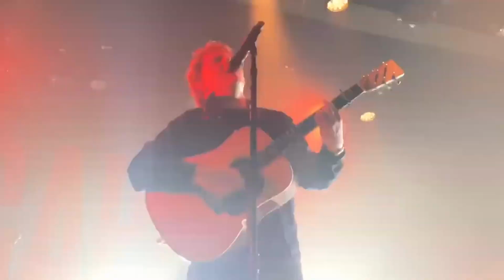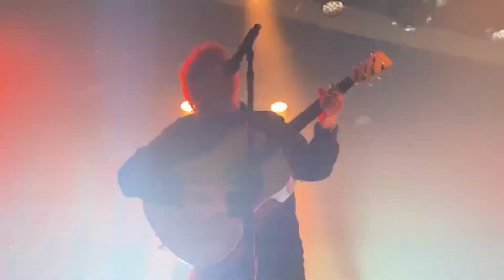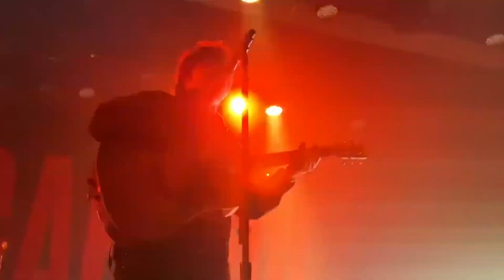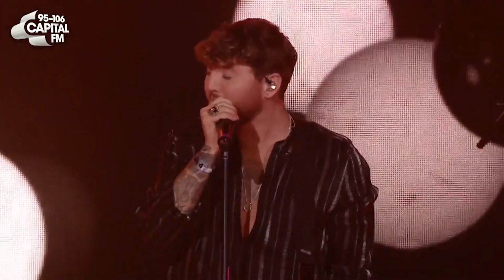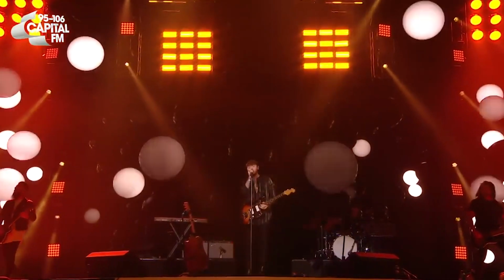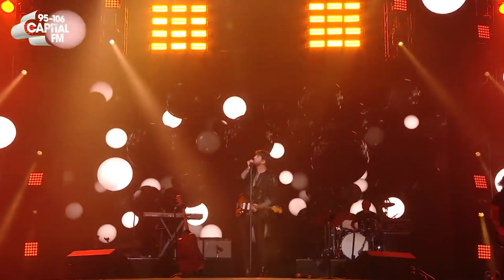And of course you can see that in Lewis Capaldi and James Arthur. I wanna tell all my friends, but I don't think they will understand.